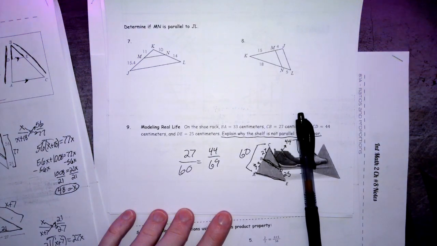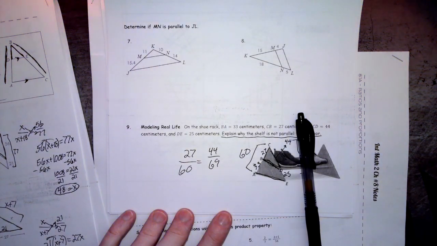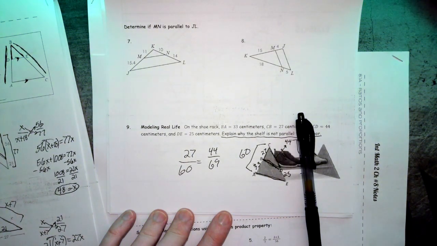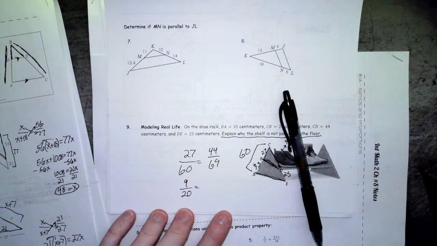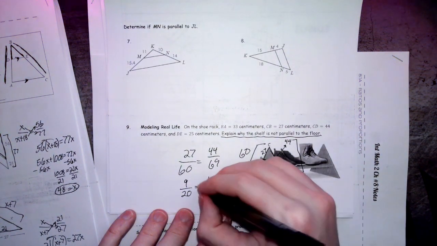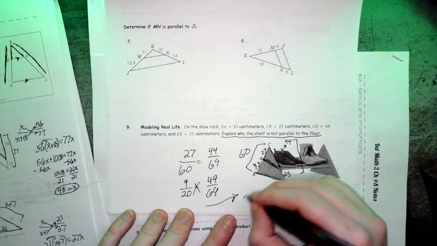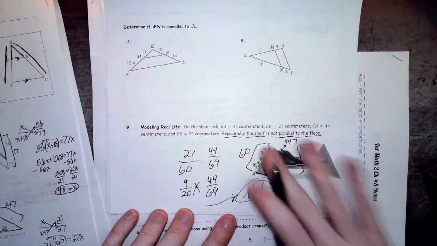And then on my calculator here, 27 over 60 is 9 over 20. And that's going to be equal to 44 over 69, which doesn't even reduce. So here's what I'm left with. Those are in fact not equal, and so they are in fact not parallel. Right, so there is number 9.